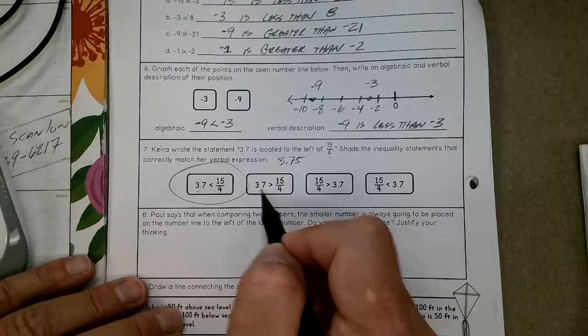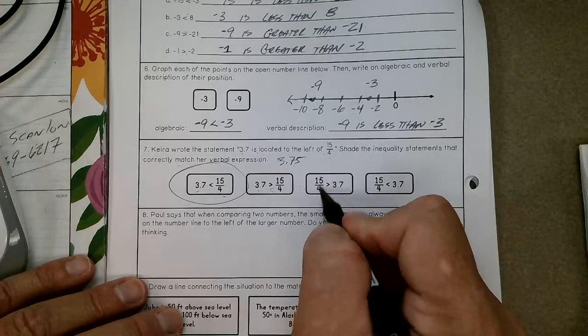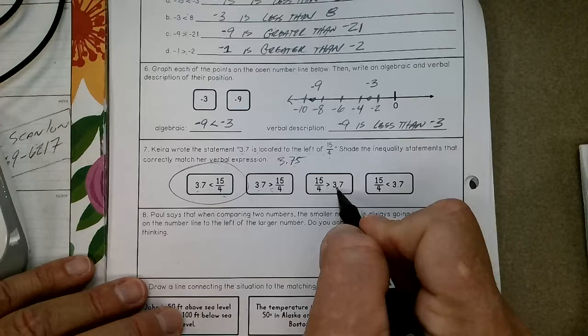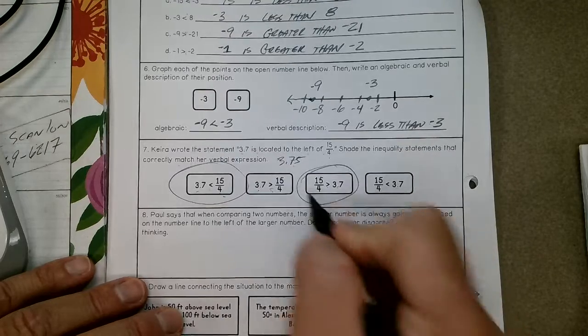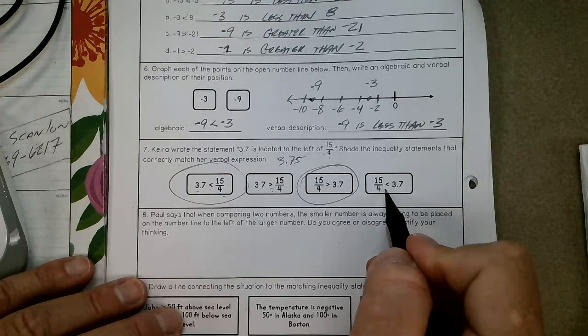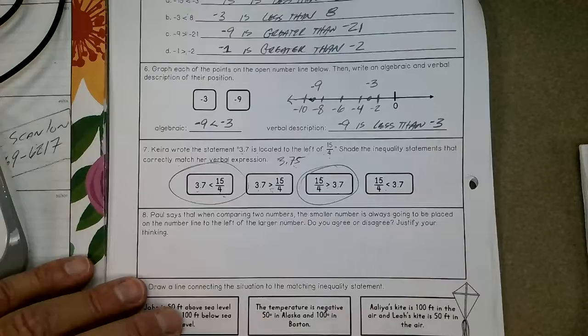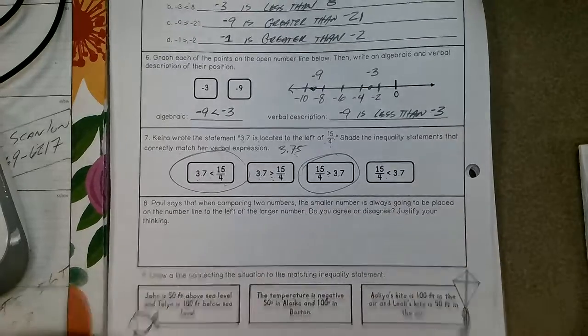Is 3 7/10 greater than it? No, we just proved it wrong. How about this way? 15/4 is greater than 3 7/10. Yeah, they flipped the numbers and flipped the sign, right? And we know that that's wrong because we proved it's right here. So just changing it to a decimal made life easy.